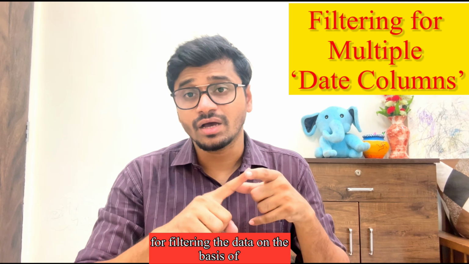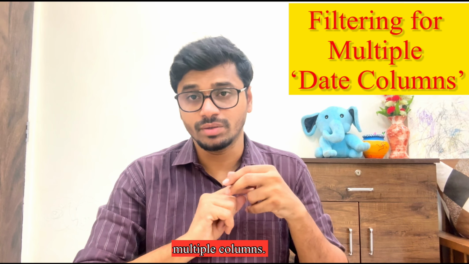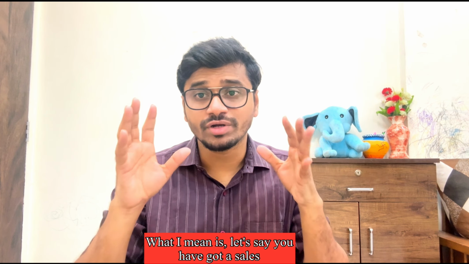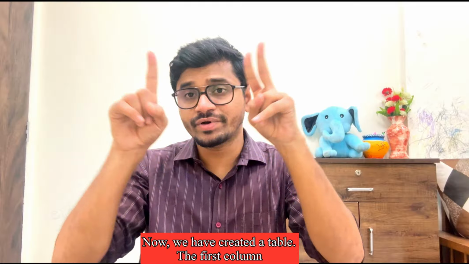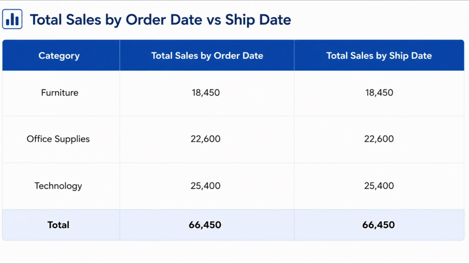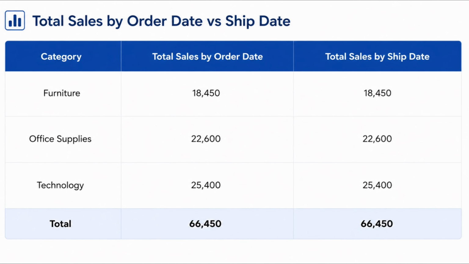The third reason for having the date table is for filtering the data on the basis of multiple columns. What I mean is, let's say you have got a sales table and it has got the sales data on the basis of order date and on the basis of ship date. Now you have created a table. The first column is showing the data for total sales on the basis of order date, and second column is showing the data on the basis of ship date.